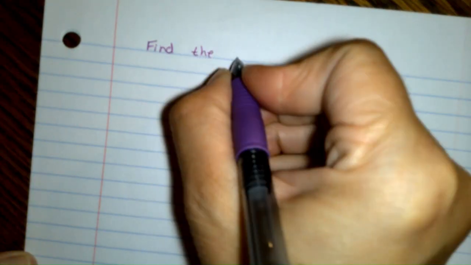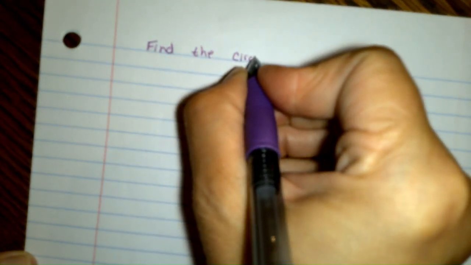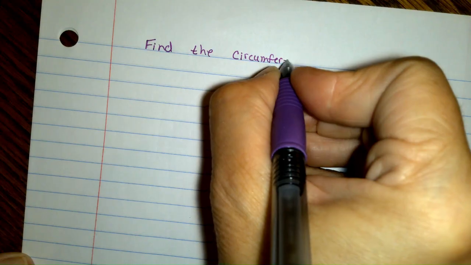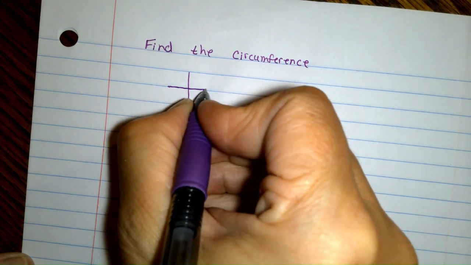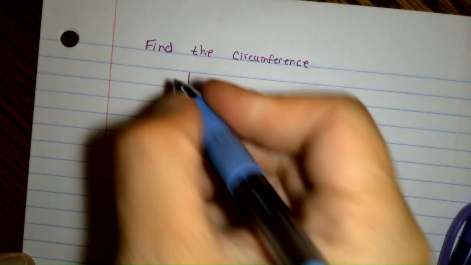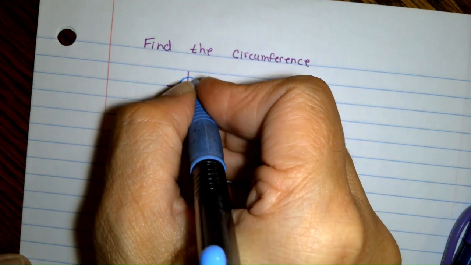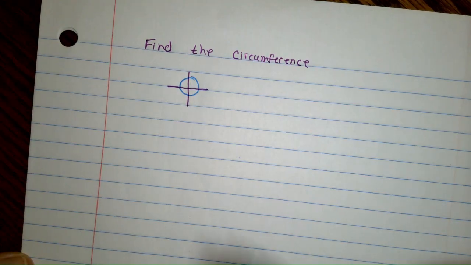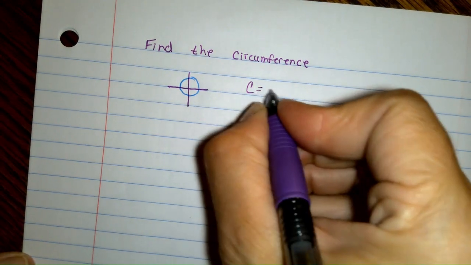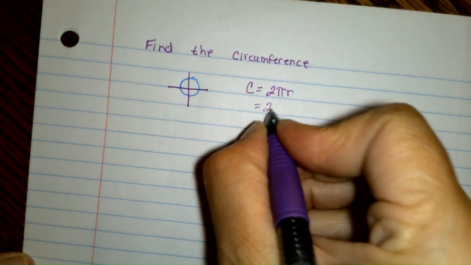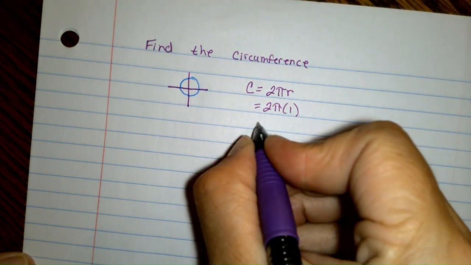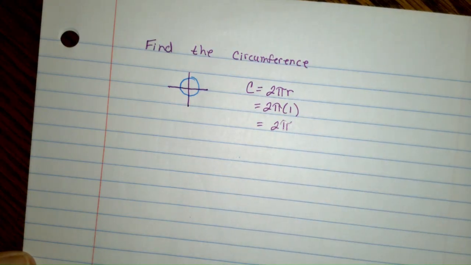Find the circumference. We're going to do a full circle. And remember, the unit circle has a radius of 1. If you remember, the formula for circumference is 2 pi r, and since our radius is 1, our circumference is 2 pi.